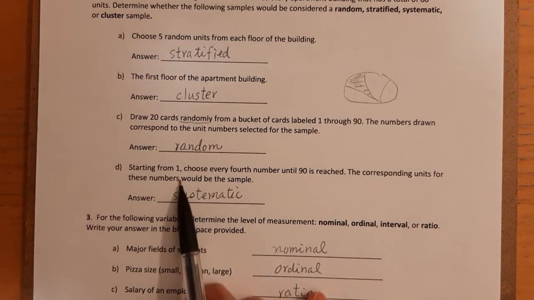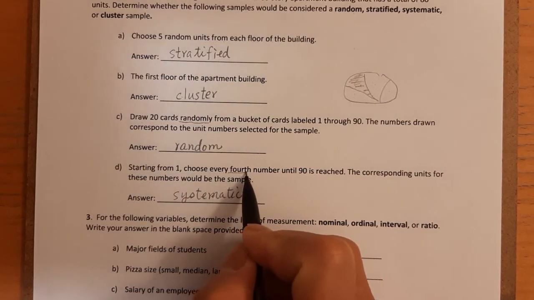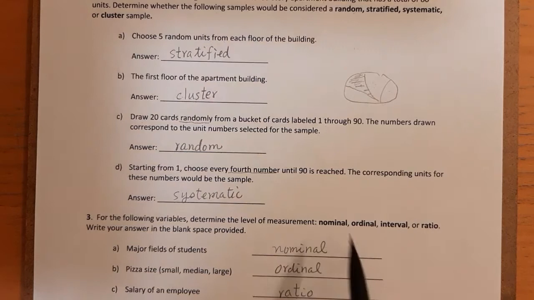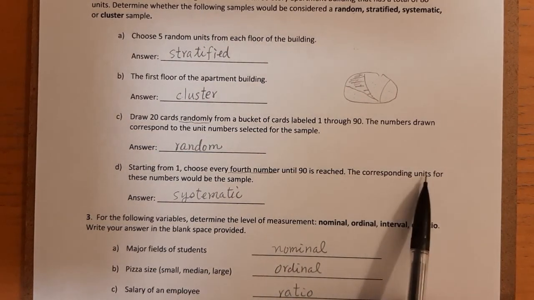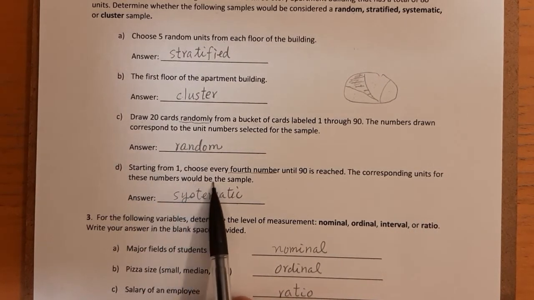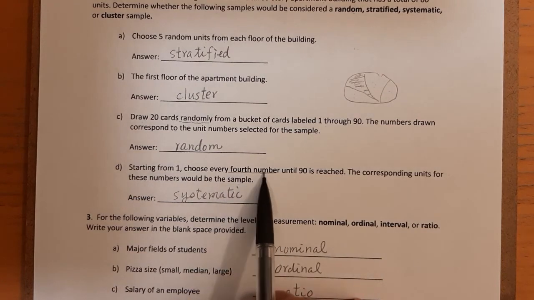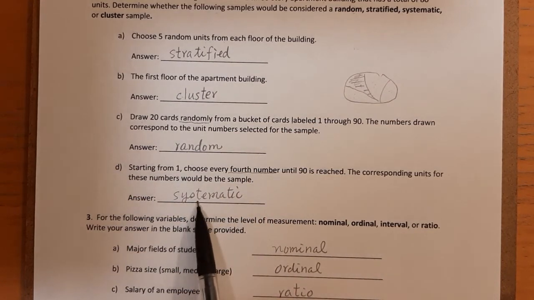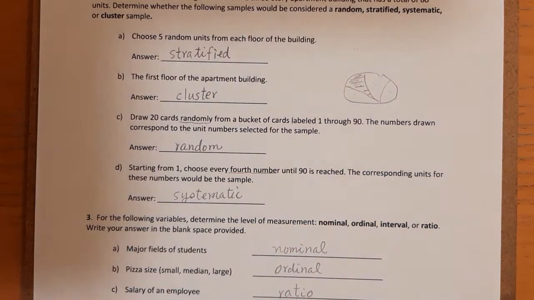The next: starting from 1, choose every fourth number until 90 is reached. The corresponding units for these numbers would be the sample. So every fourth number, that is systematic sampling.